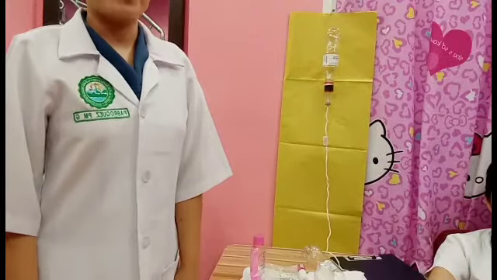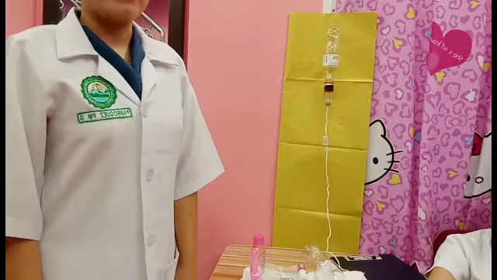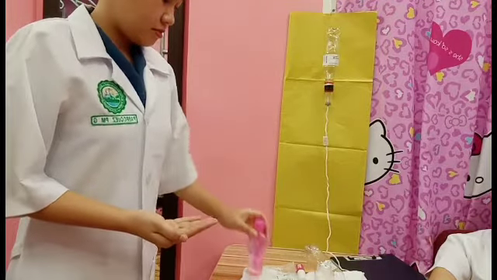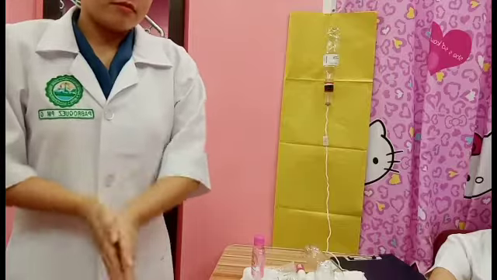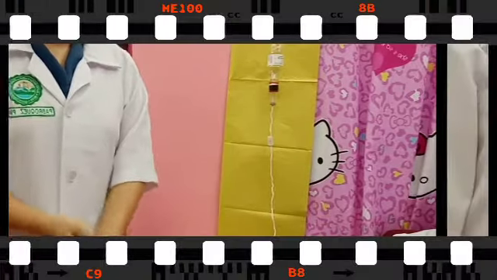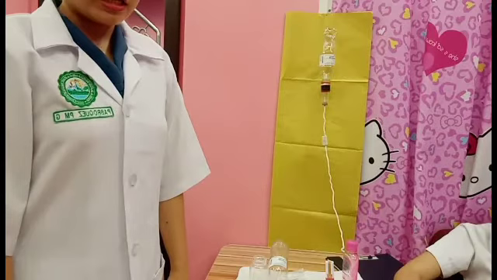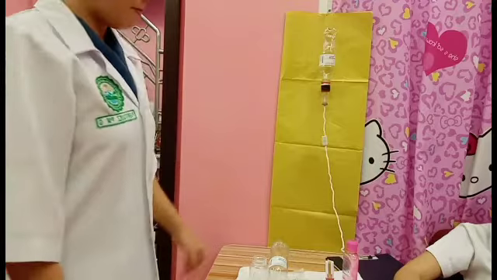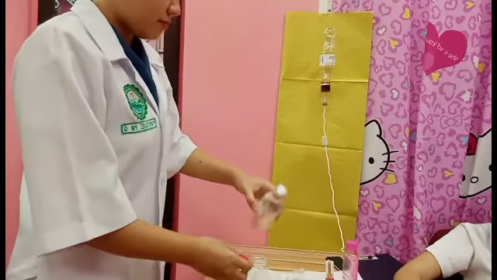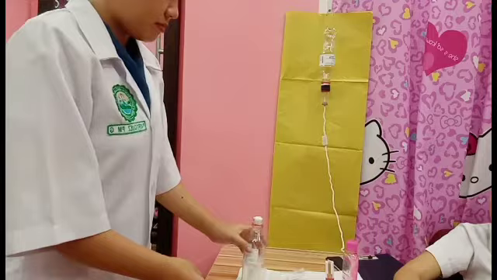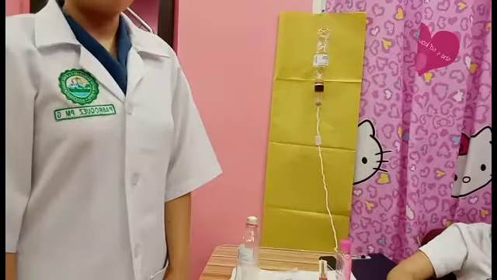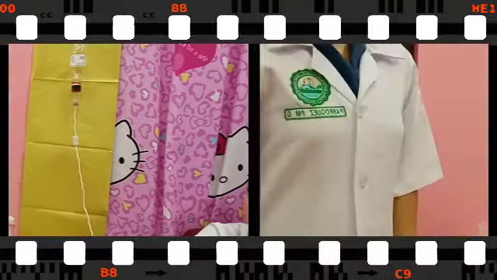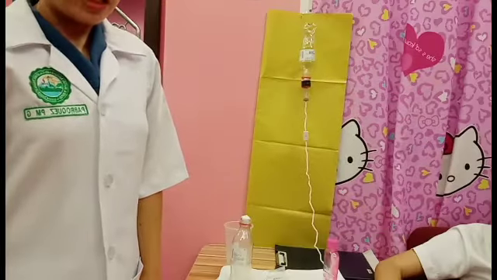So next is to wash your hands to avoid passing of microorganisms from one another. So to change IV solution, we need to carefully remove protective cover from the new solution container and expose the entry side. Then, close clamp for tubing. And then, leave container of IV pole and invert it.